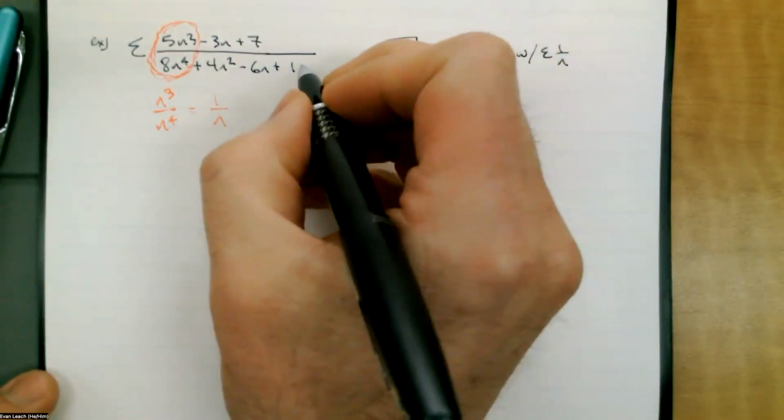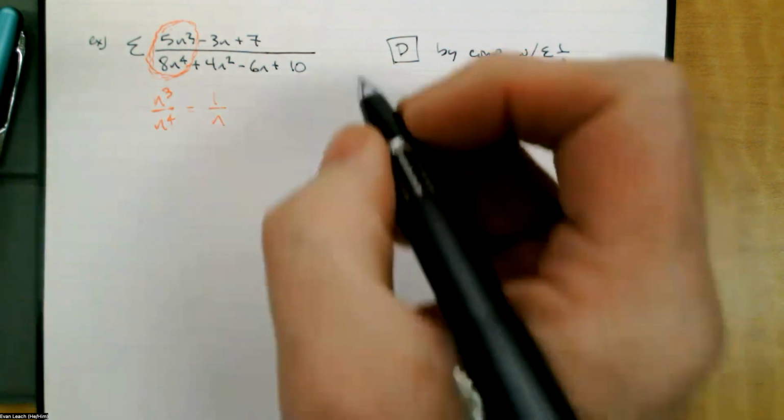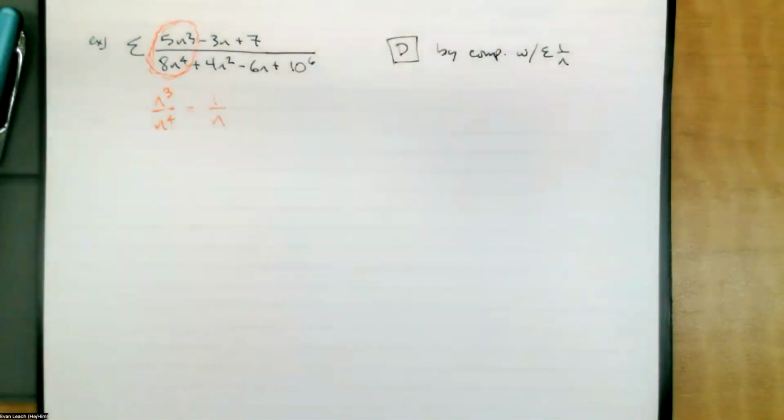Oh, what if I make that 10? Doesn't matter. That's an n to the fourth. For large values of n, it's n to the fourth. What if I make this an absurdly large value of 10? It doesn't matter. Because eventually n is going to equal 10 to the sixth.